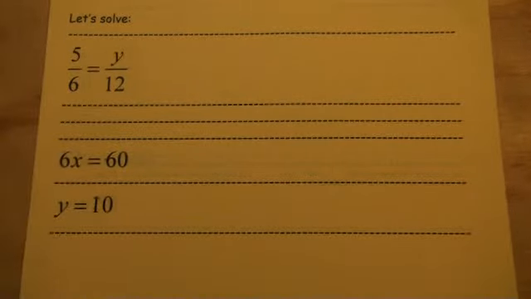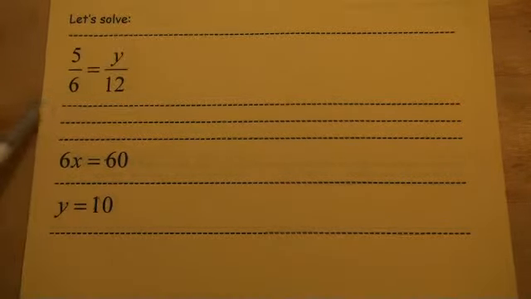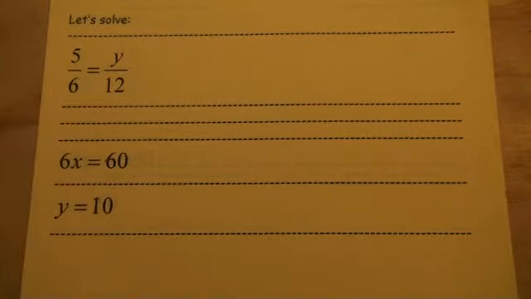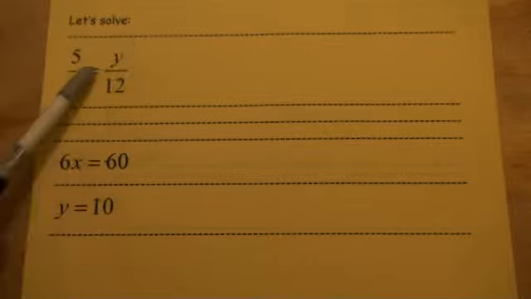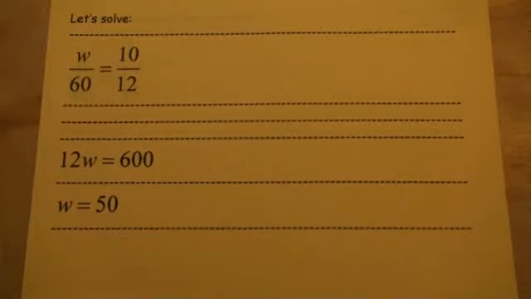So we could just say that y is 10. But again, the pattern that we saw was that when you multiply diagonally, those products are equal. So we could say that 5 times 12 is 60, therefore 6 times y has to be 60, therefore y is 10. Next one. Now this one might be a little bit tougher to recognize.